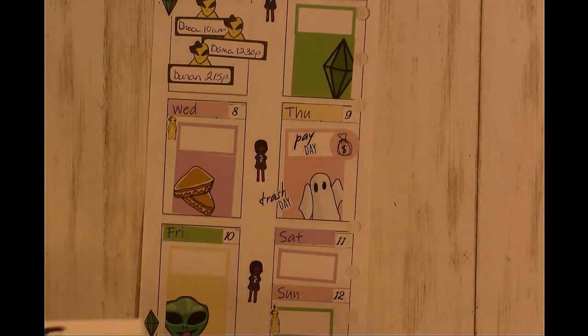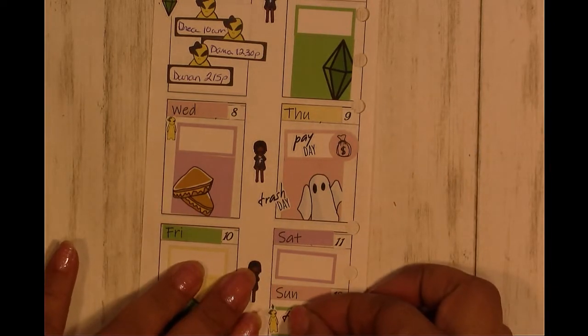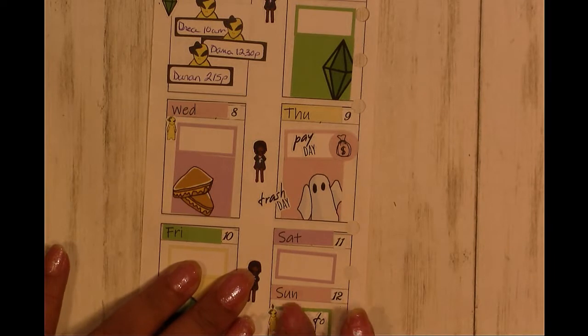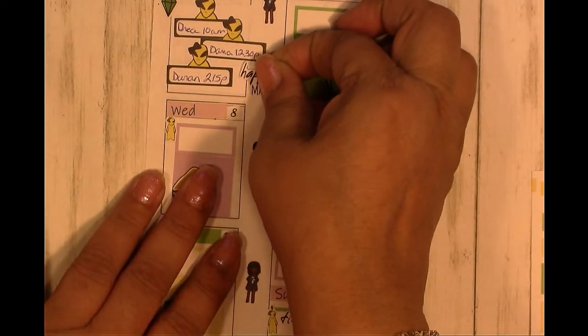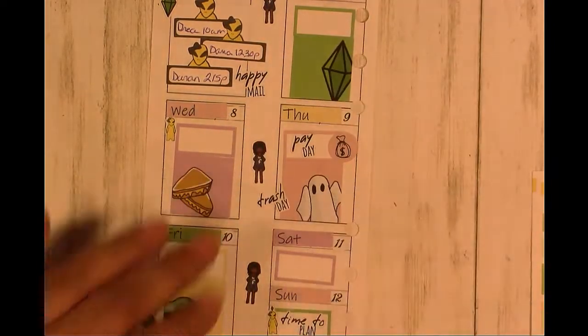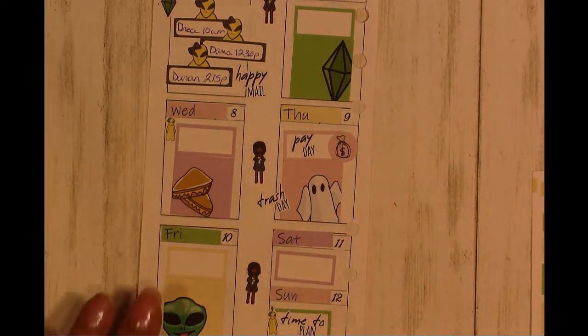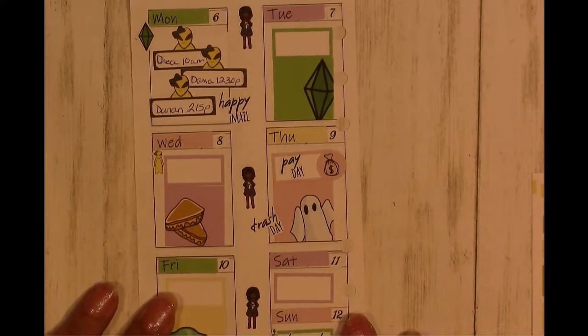Then we have Sunday. Sometimes we do it early, but I'm just going to put it on this one here. Time to plan. That looks really cute. I love it. It's so adorable. Are we expecting mail this week? Yes, you have a package or something coming on Monday. So you have a Happy Meal sticker. Yeah. Monday is jam-packed because of all the appointments. So cute. And adorbs.